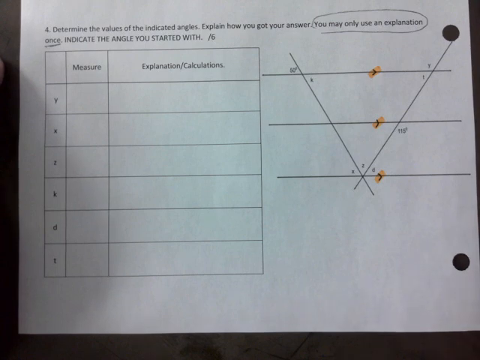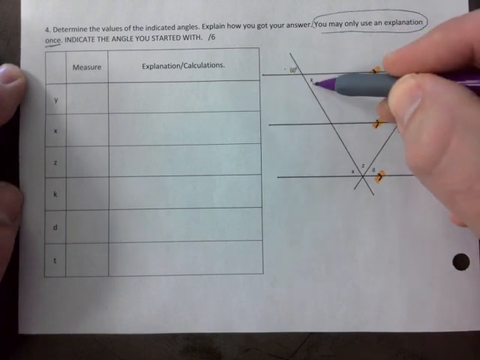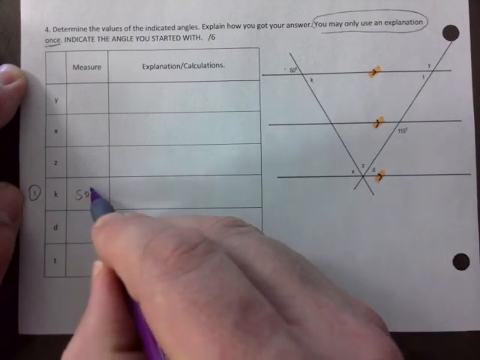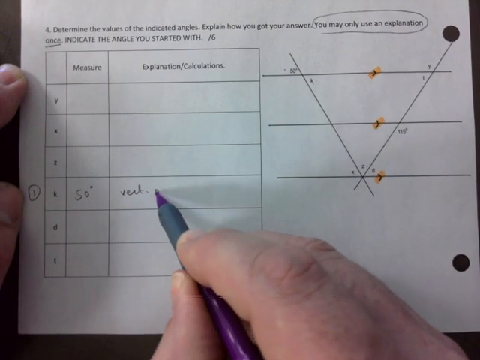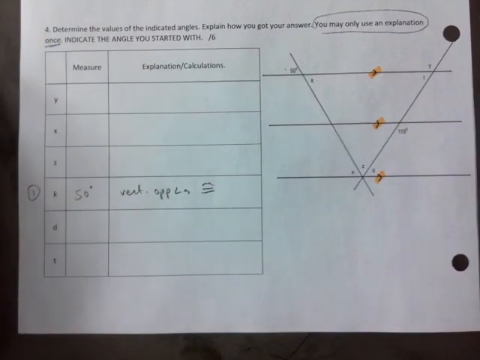Where do I start? I'm going to start right here with K because it's vertically opposite. So this is my start. I'm just going to say that's 50 degrees. Vertically opposite angles are congruent.